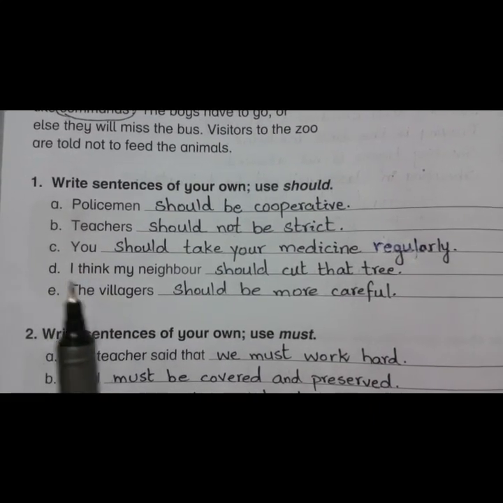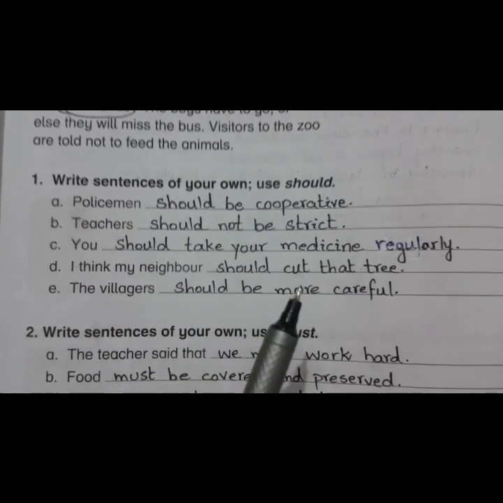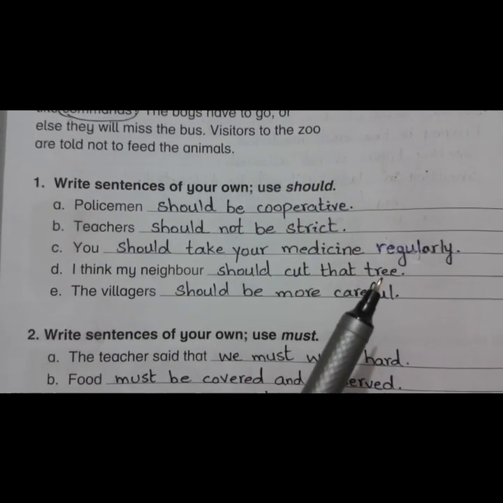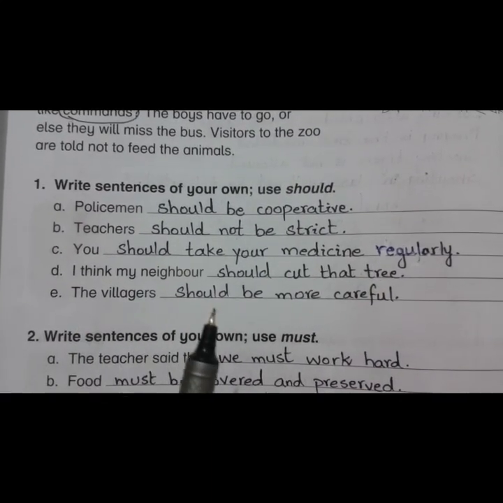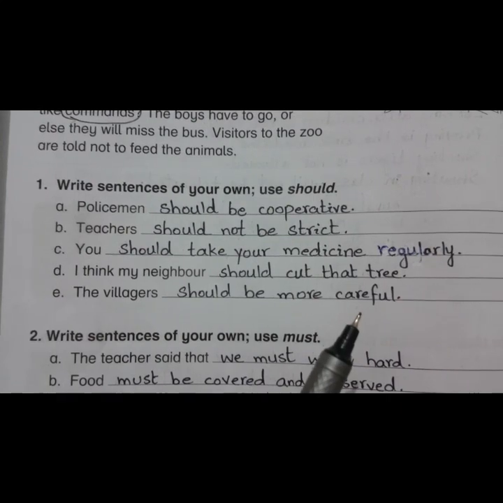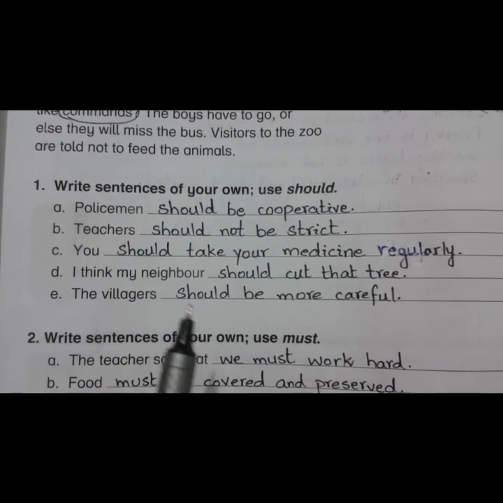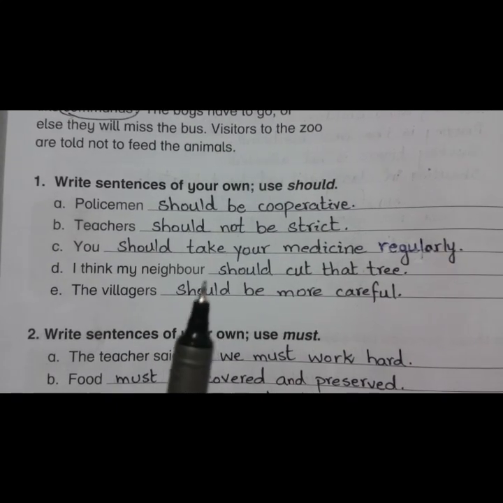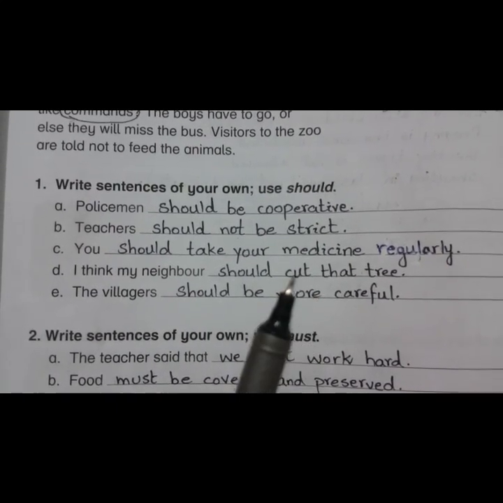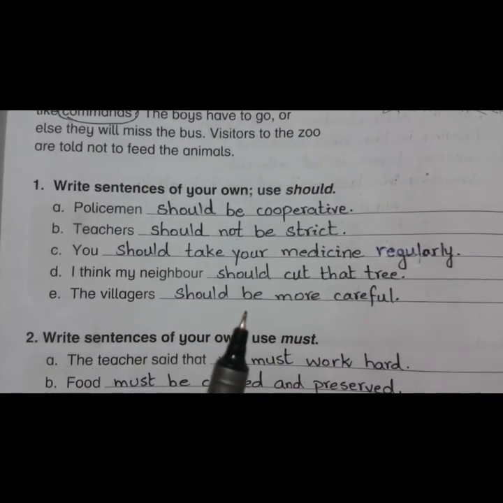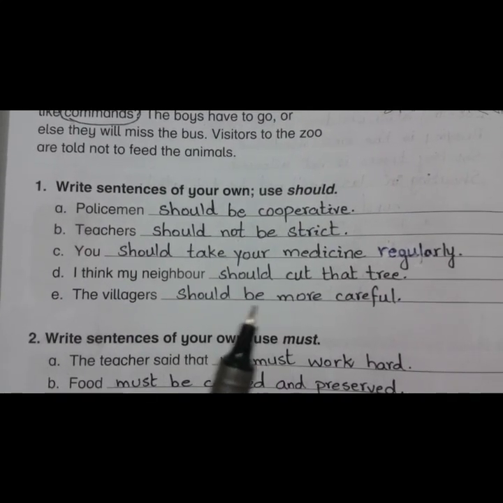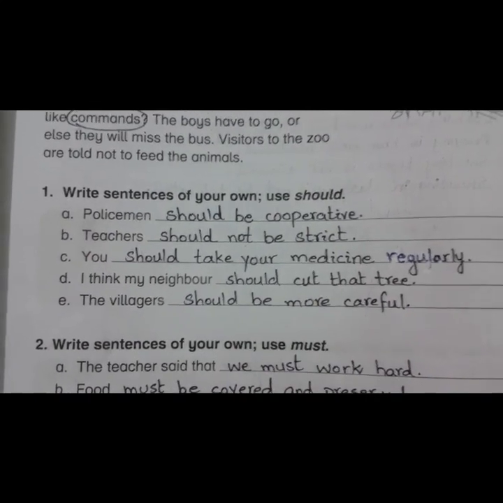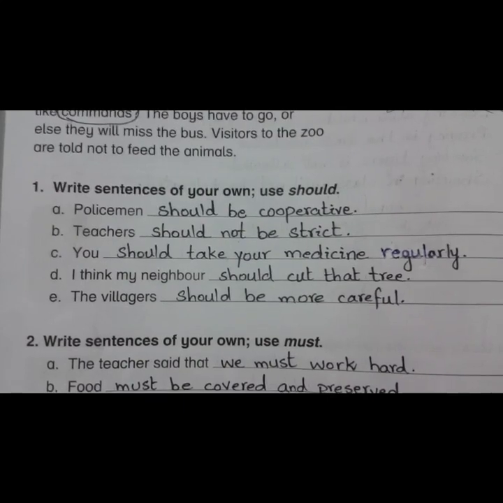And part D is, I think my neighbor should cut that tree. And the last one, the villagers should be more careful. So this was how we are going to use should within sentences. And remember that should is always used when we are advising someone. So these were some of the statements in which we were advising other people. So let's move towards question number 2 now.